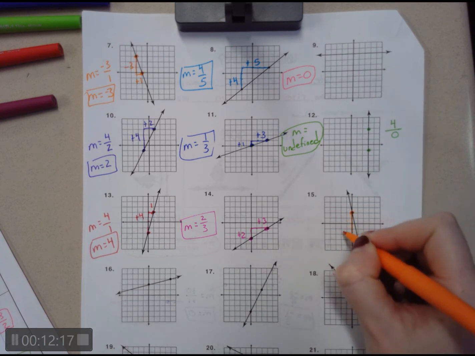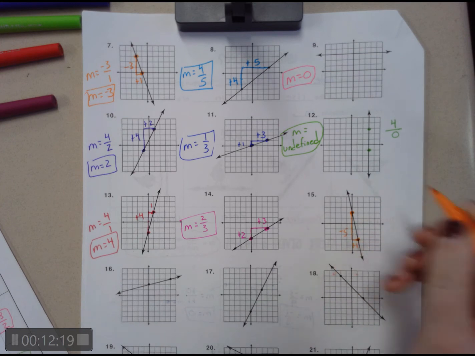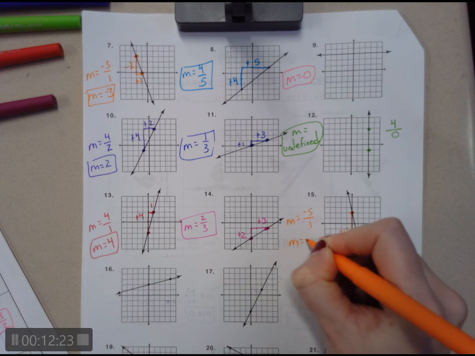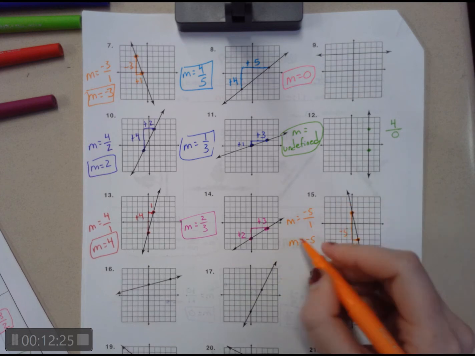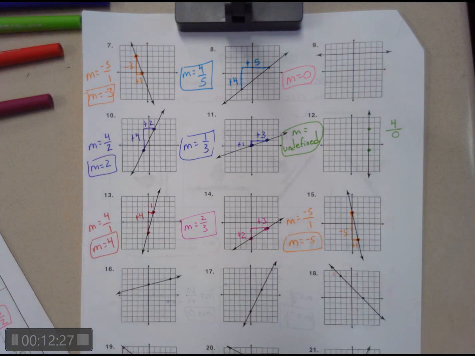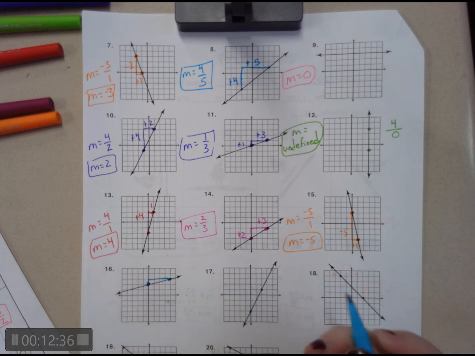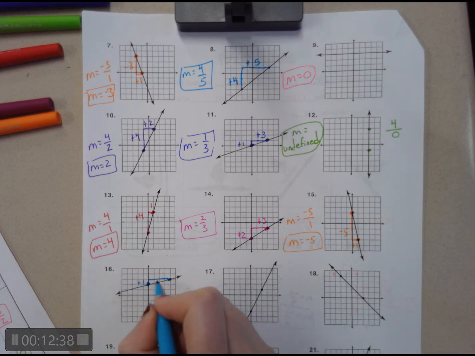So this will give me -5 and +1. Doing okay so far? Positive slope. So we're going to go up 1, 1, 2, 3, 4.